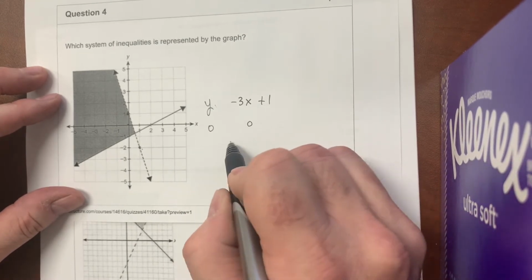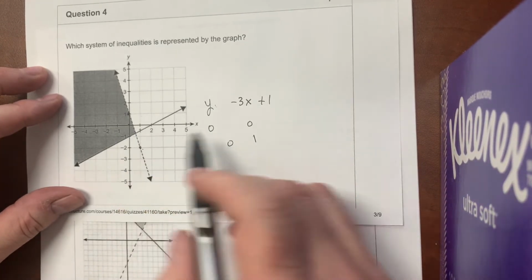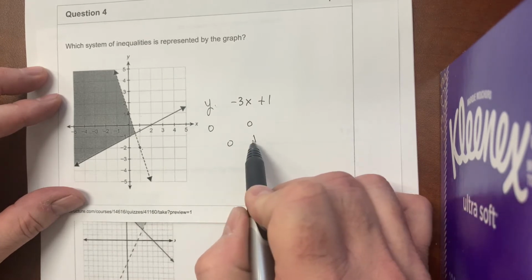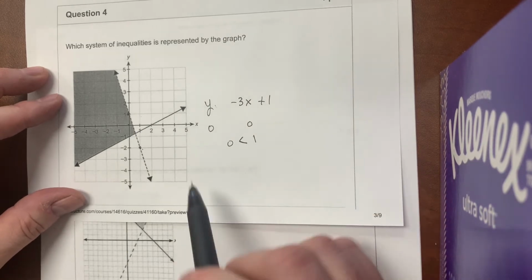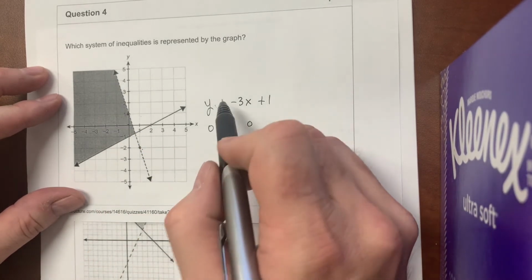So 0 plus 1 is 1. So I need this to be true. So what inequality would I put here to make this true? 1 is bigger than 0, so I would show that it's bigger than 0. It's a dotted line, so I'm not going to put an equal under it.